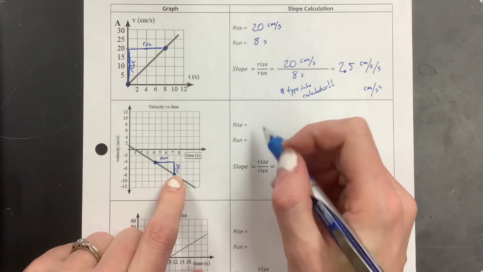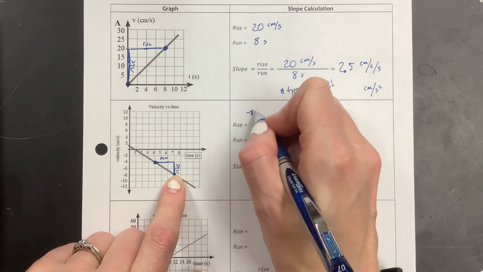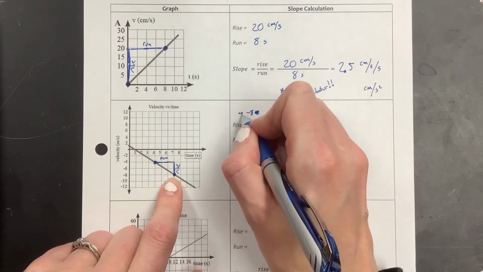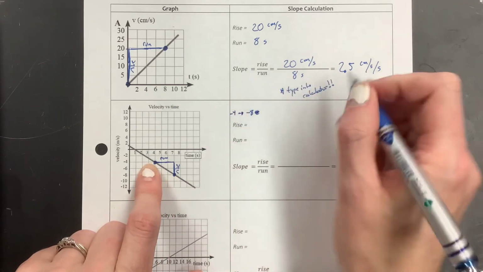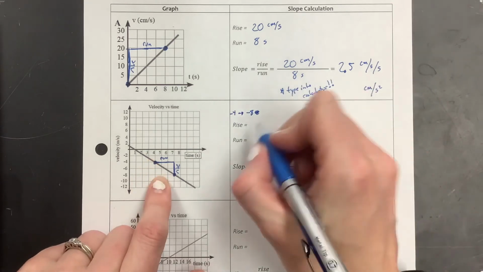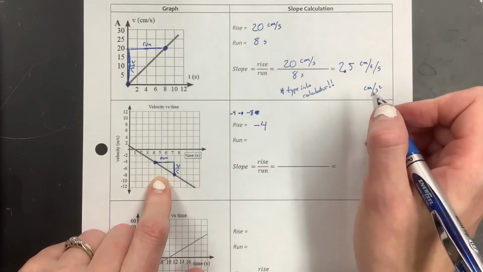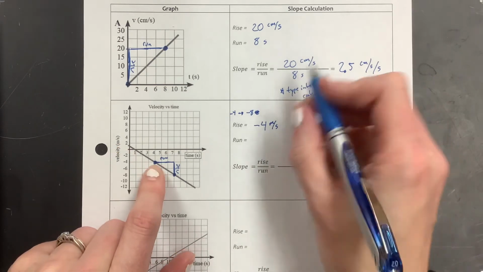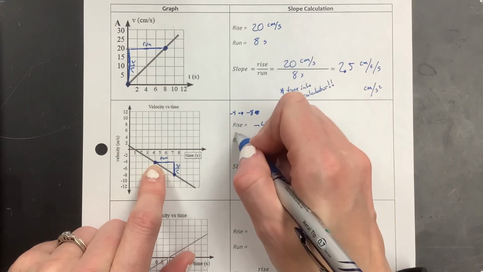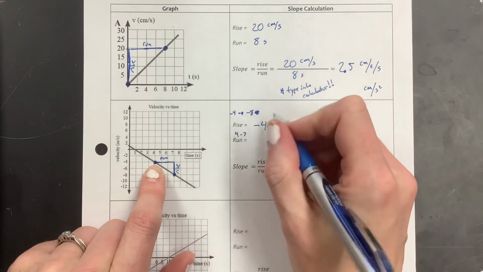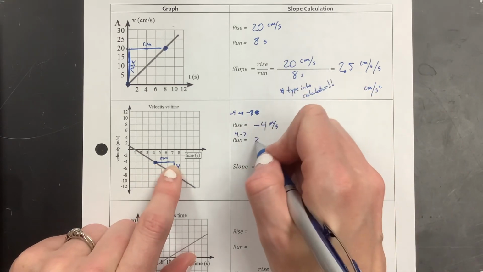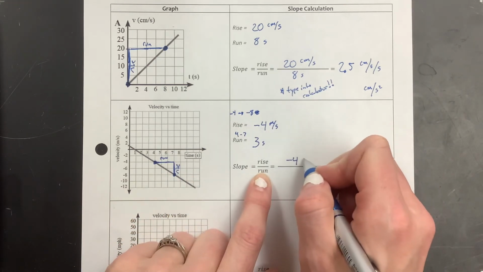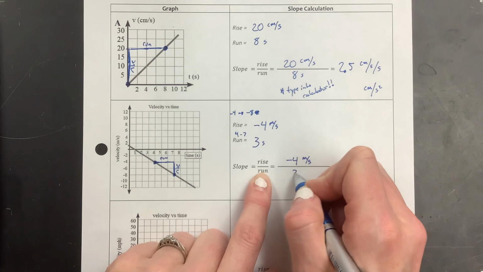So my rise is right here. It goes from -8 to, oh wait, it doesn't go from -8. It ends up at -8. It goes from -4 to -8, which means I'm going down 4, okay? And then I gotta stick a unit on there, meters per second. And my run looks like I'm going from 4 to 7, that's 3 seconds. So my slope will be -4 meters per second divided by 3 seconds.